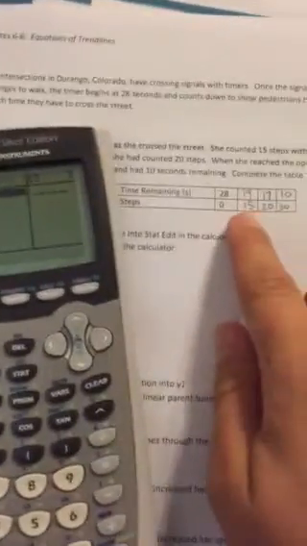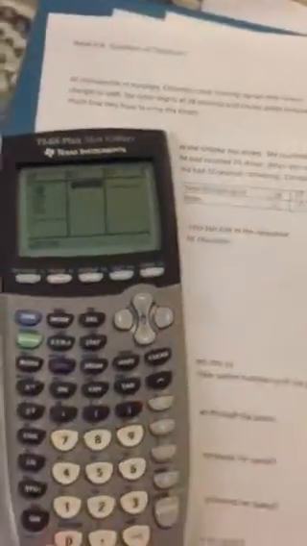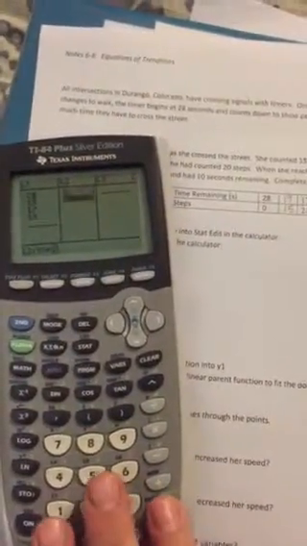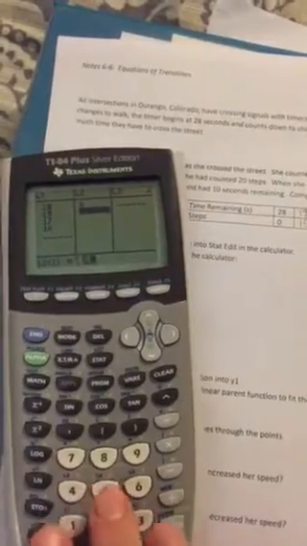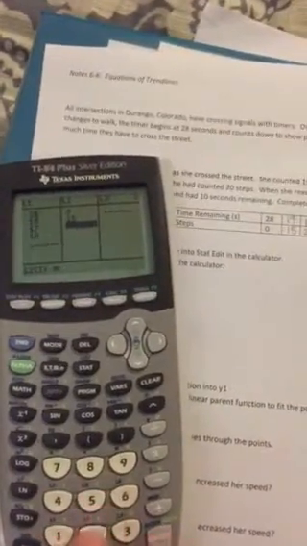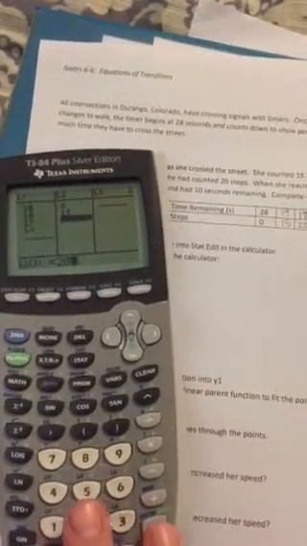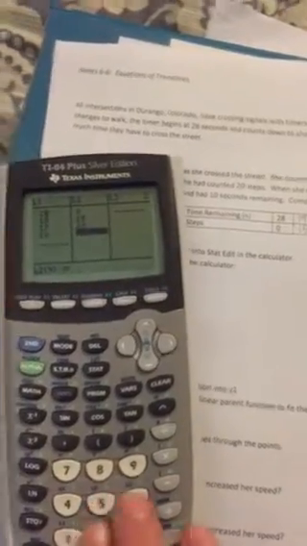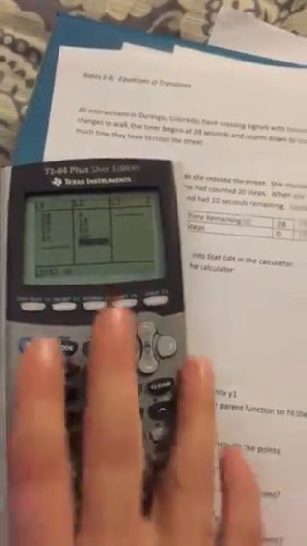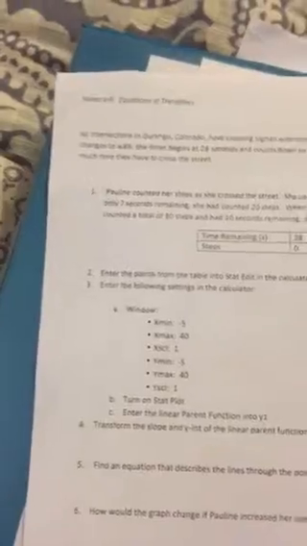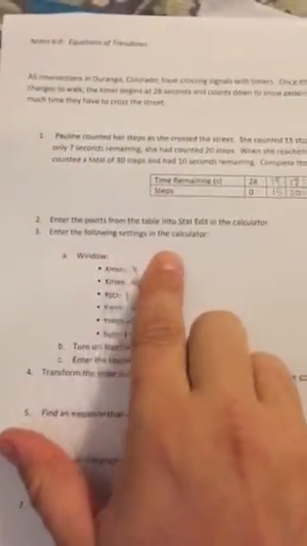Okay, then I'm going to put the number of steps into L2. I'm going to start with 0. Then I've got 15, and then 20, and then 30. So I've got those entered in stat edit, and then it says enter the following settings in the calculator.